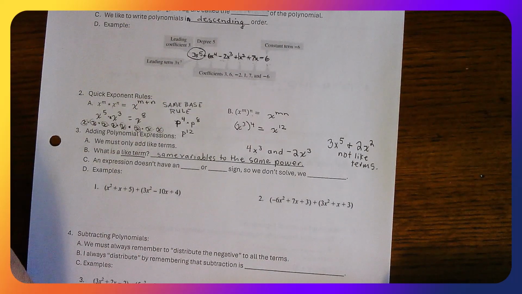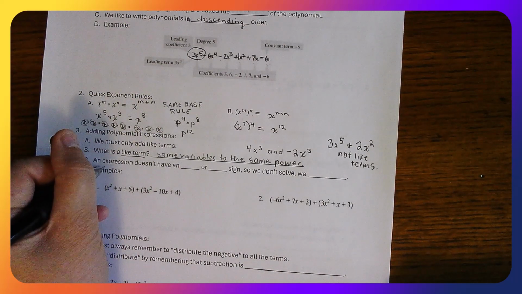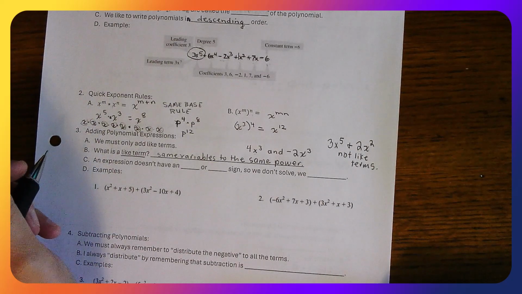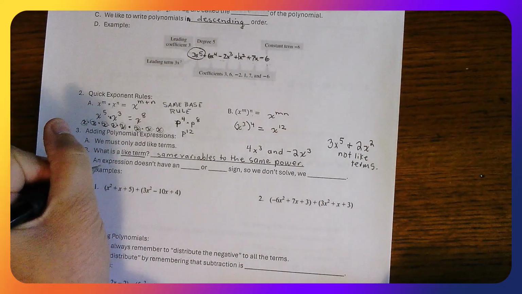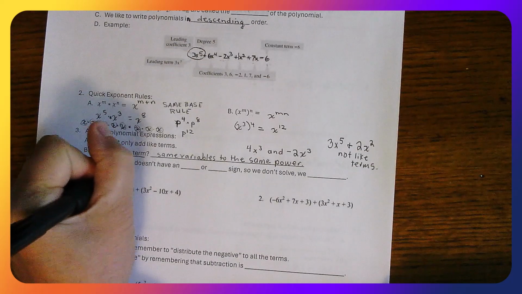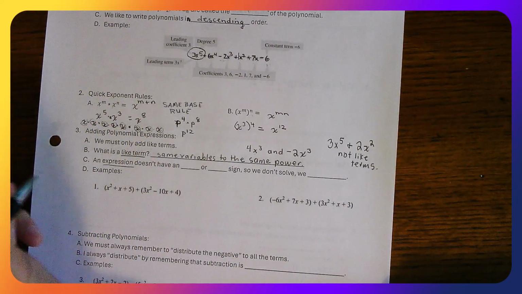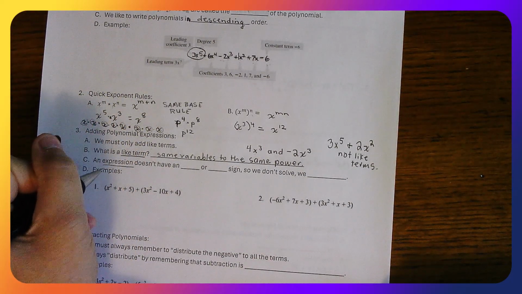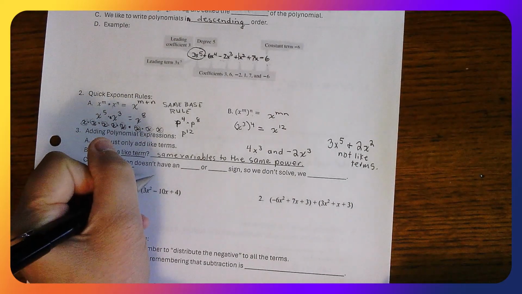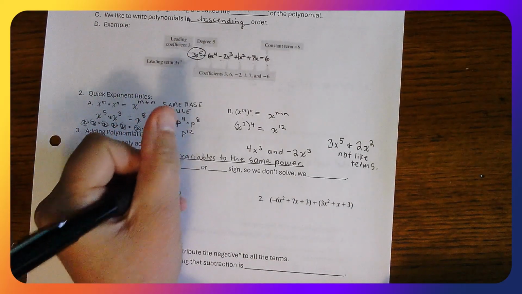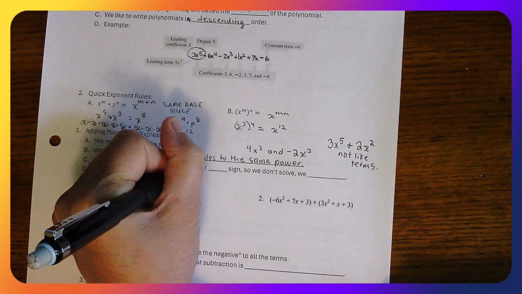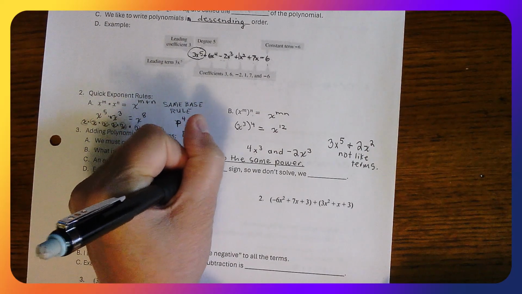Okay, the other thing that we'll start right now to talk about is sometimes students get confused about what to do when we see an expression. So you've got to know that word, an expression. An expression does not have an equal to sign or an inequality sign.